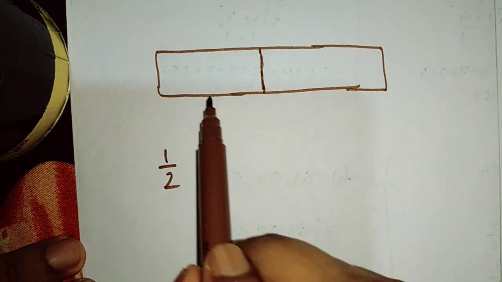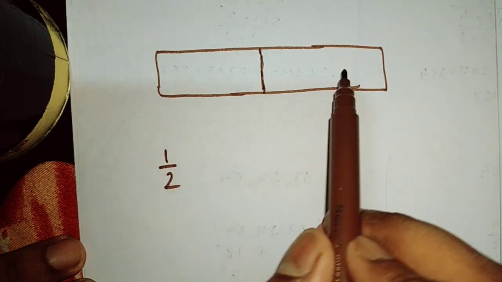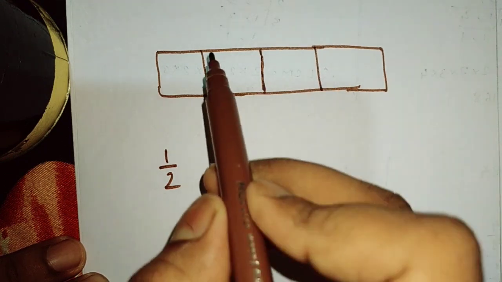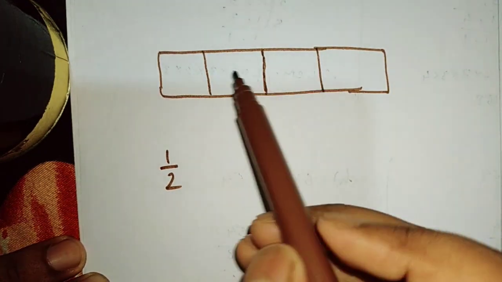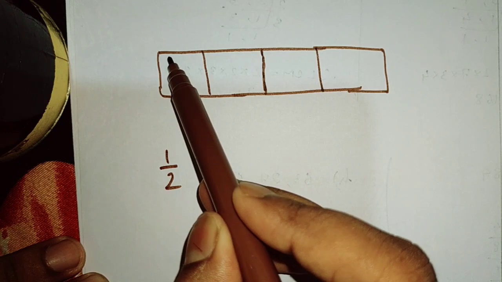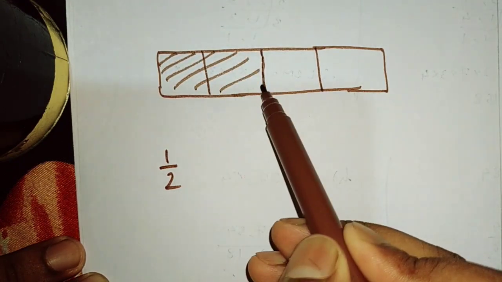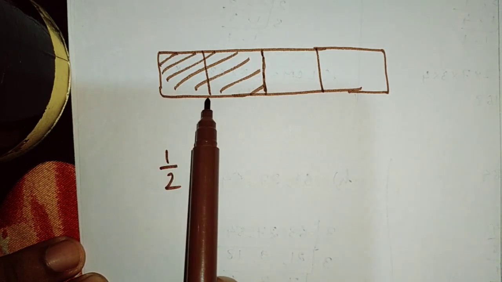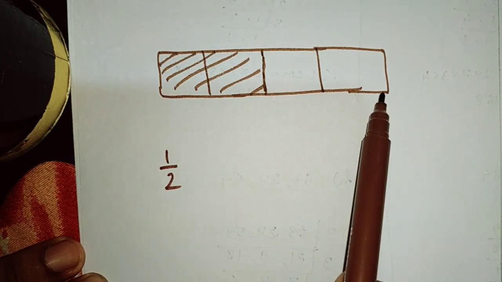Okay, now what if I had made this chocolate bar into 4 equal pieces? Previously which part had we eaten? This part. Suppose the chocolate had been in 4 equal parts, this one, and this one.